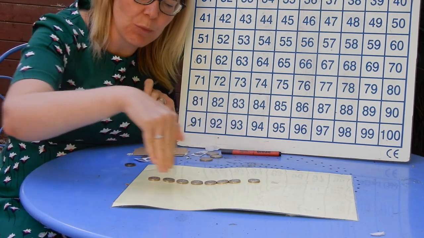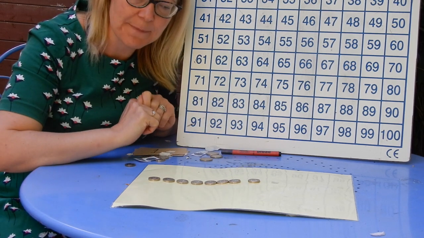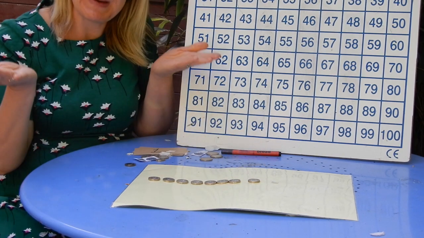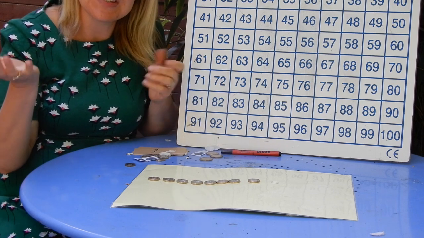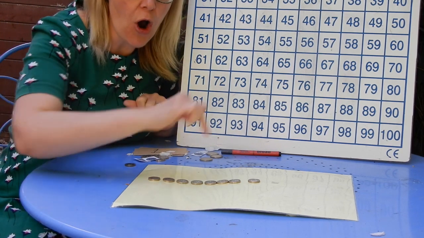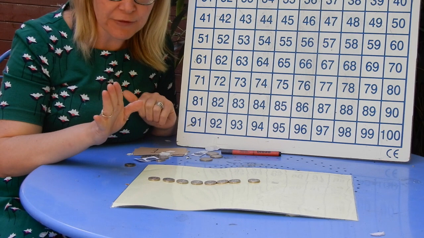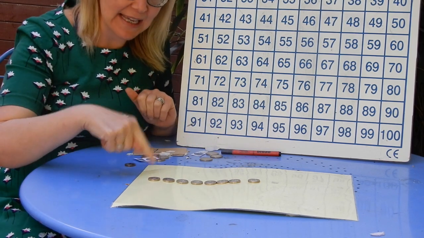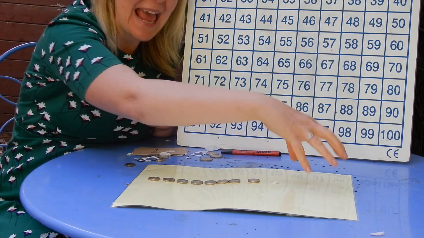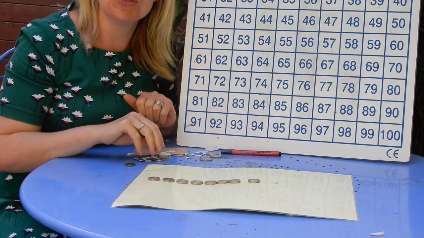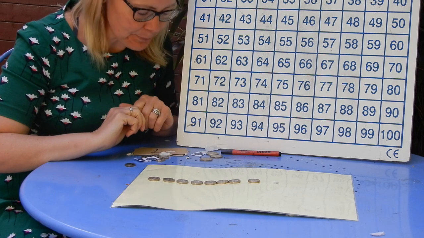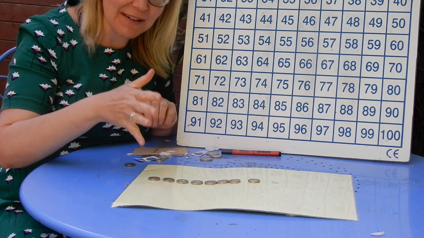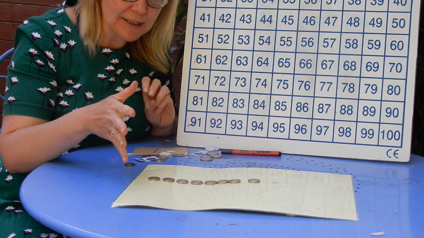I now have 8 £1 coins on this side. I've got my equal sign. I want to balance them up on both sides so there's the same amount of money on each side. Not the same number of coins, the same amount of money. So I've got £8 here in £1 coins, and now I want to make £8 on the other side using £2 coins. Okay? So pause the video now to have your go using your £2 coins.